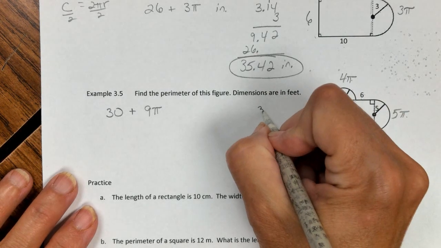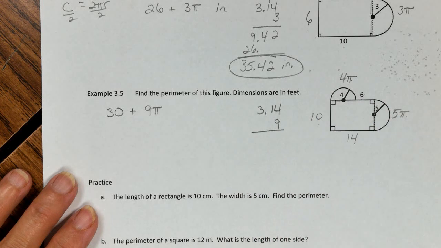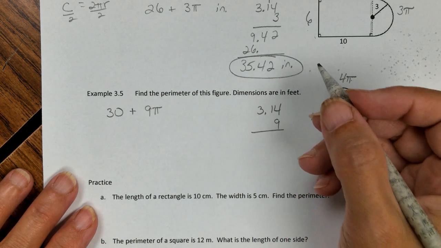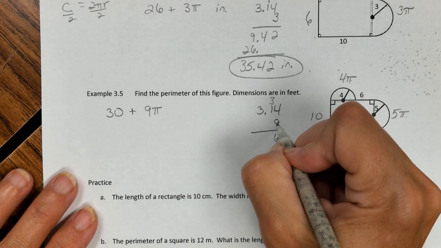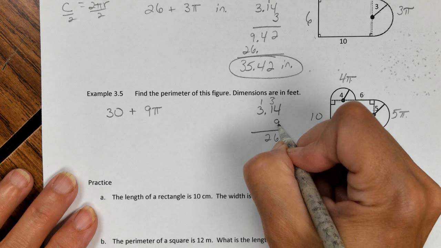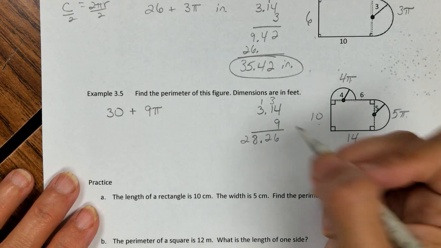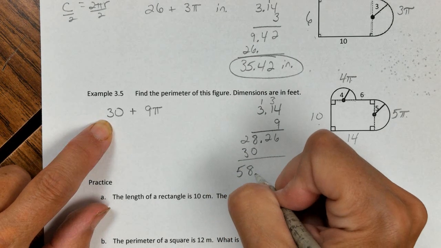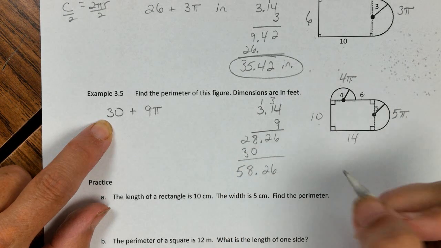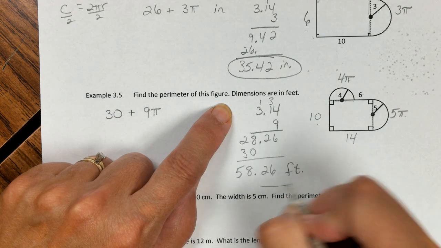So we have 3.14 times 9, instead of multiplying it times 4 and multiplying it times 5 and then adding. So 36, 9 and 3 is 12, 27 and 1 is 28. Place the decimal, add 30 to that, and it looks like the perimeter of this one is approximately 58.26 feet.